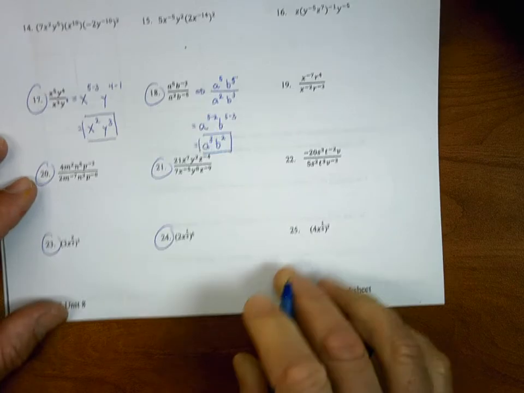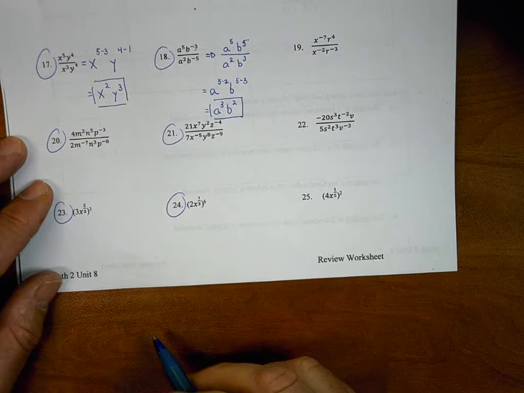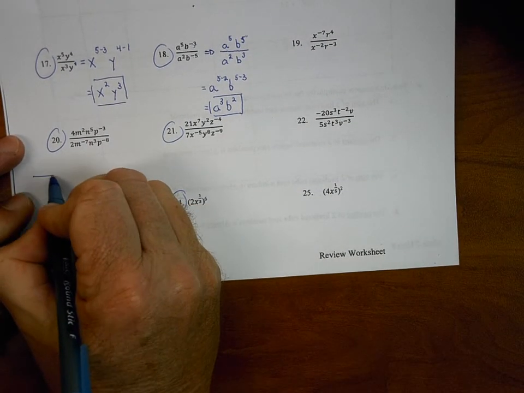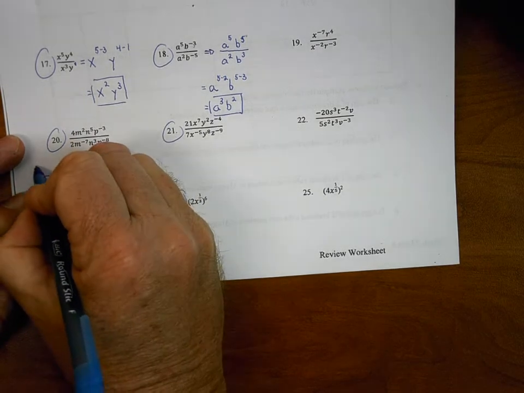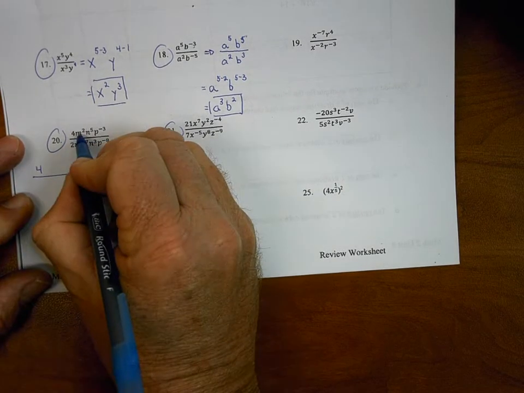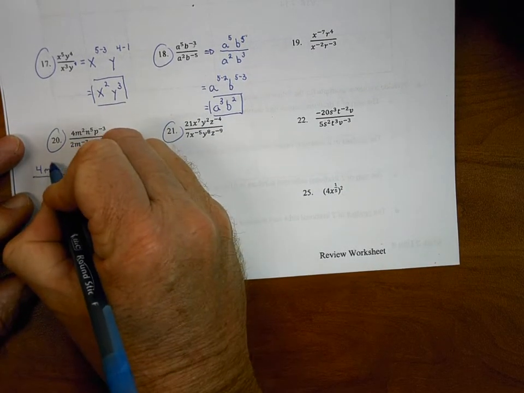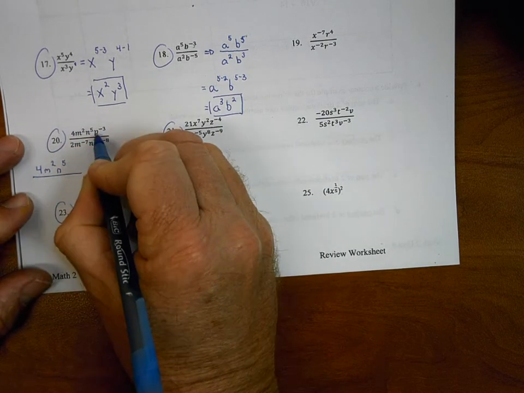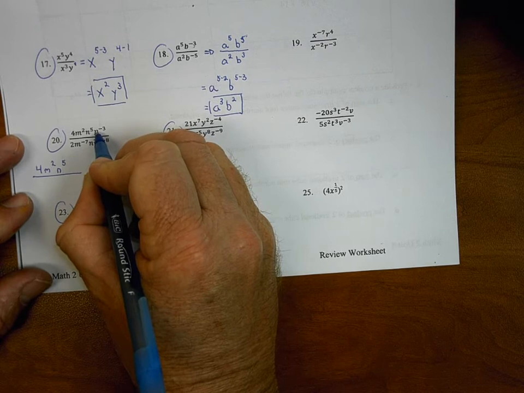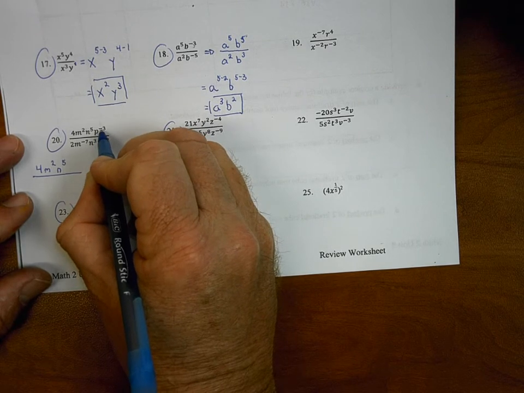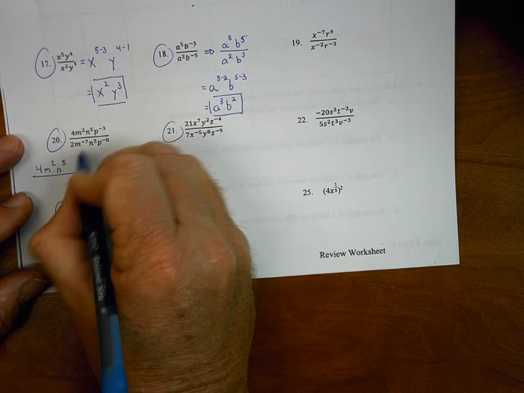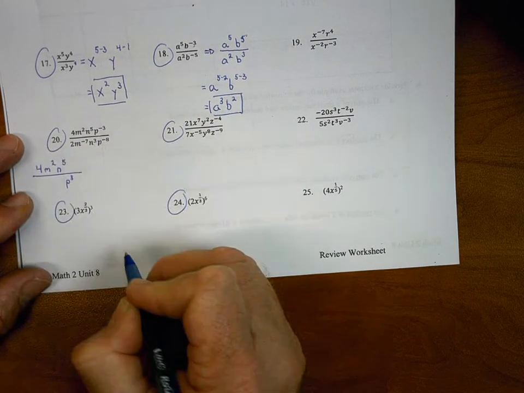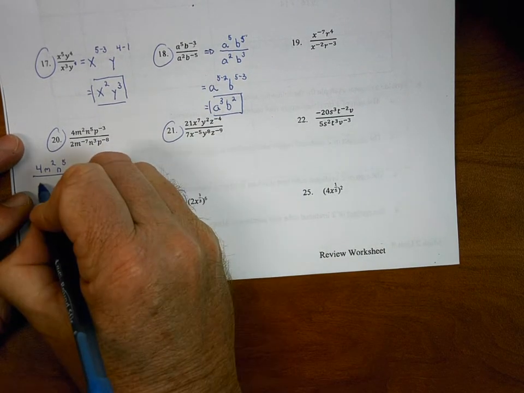Number 20, you can see even before I apply any rule, the first thing I'm going to do is rewrite the problem. I'm going to leave anything that has positive exponents exactly where it's at, and then I'm going to rewrite anything that has negative exponents as positive exponents. So this p to the negative third power is going to have to go from the numerator down to the denominator, but it's going to become a positive 3. The 2 will stay where it's at.